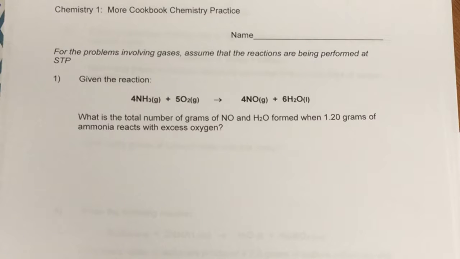Okay, hey, I think some of you guys need a little extra help, so I've made this tutorial in order to help you with some of these reaction conversions. Mainly it's just cookbook chemistry. If you need to double a recipe, that's exactly what this is. If you need to triple a recipe, same thing.